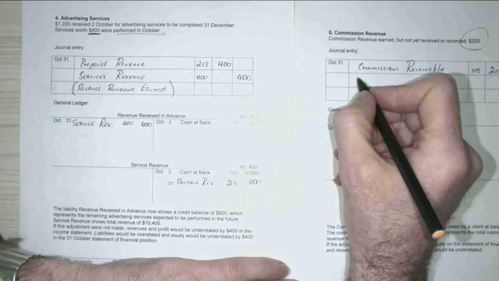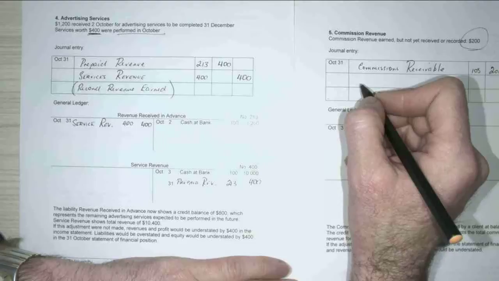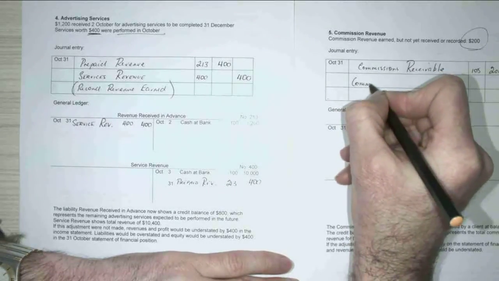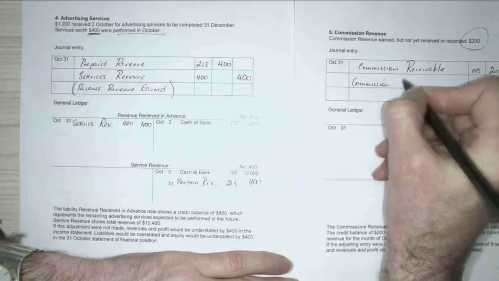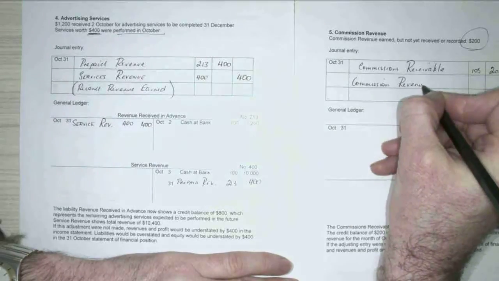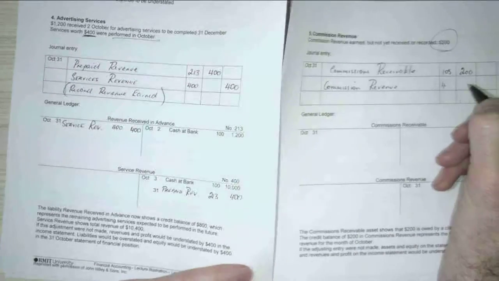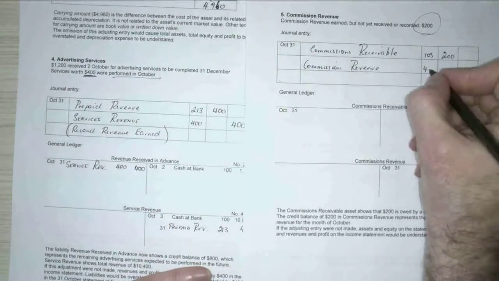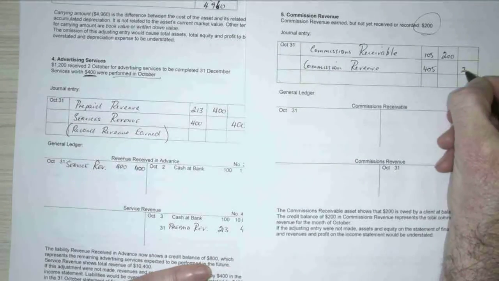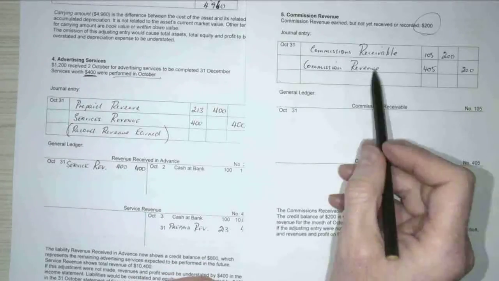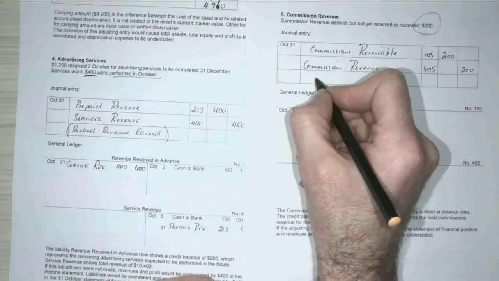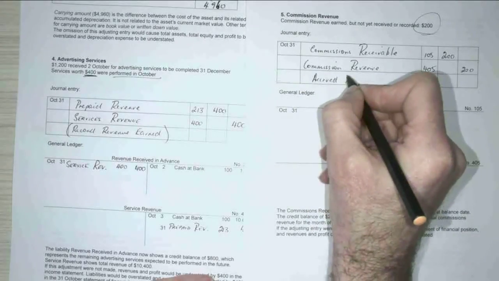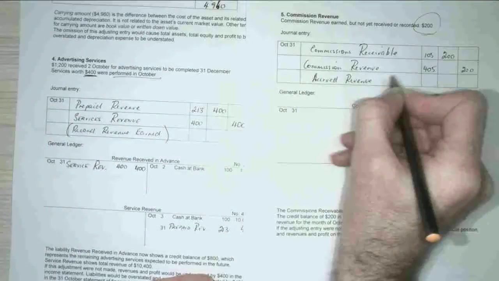And then we're going to have an account which is called, have we got a commissions revenue account? We do. Can you slide that page over a little bit? Yep, I can. How's that? That's a bit better. Thank you very much. So I've got my commissions revenue, and we're just going to put down our accrued revenue. October.